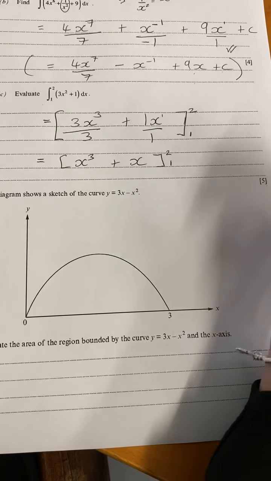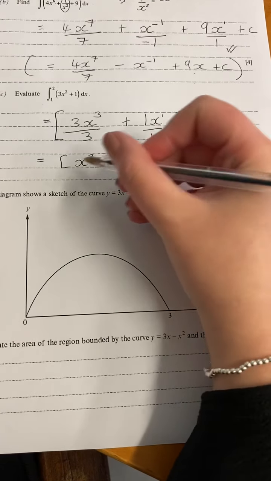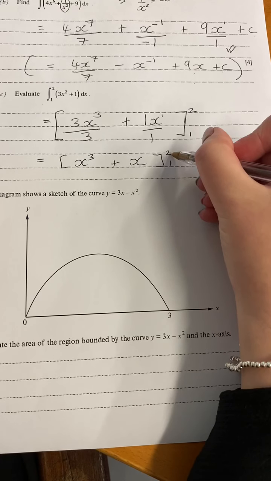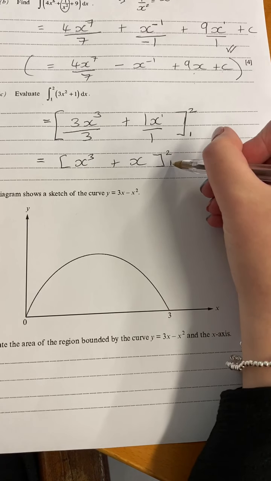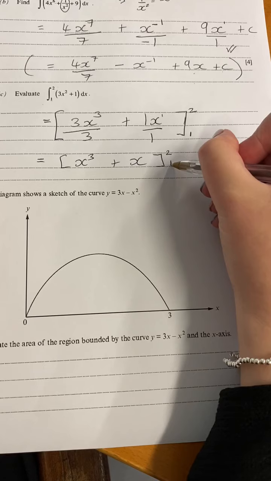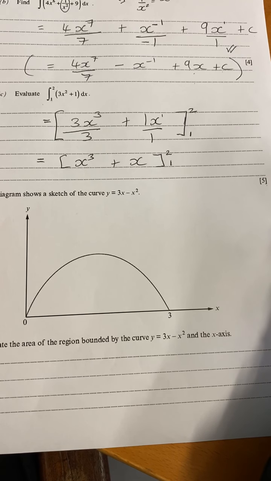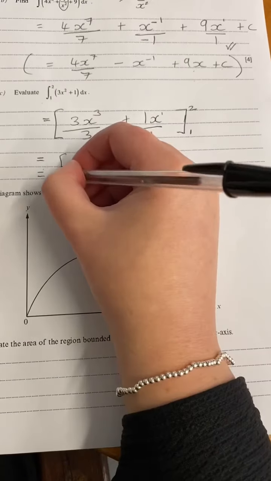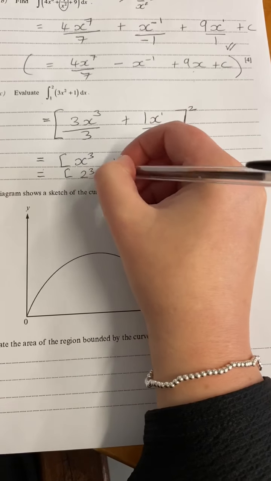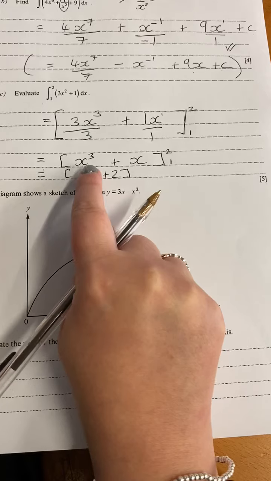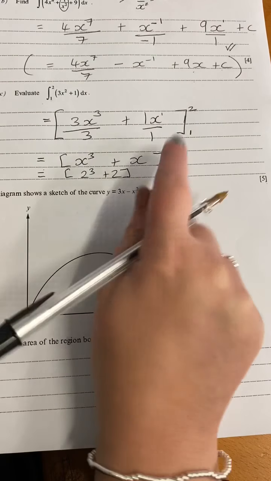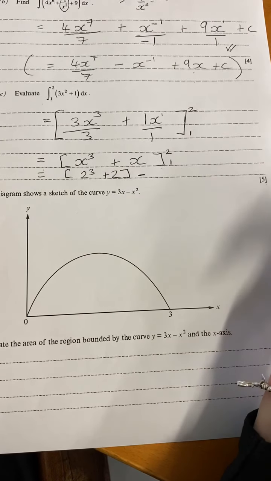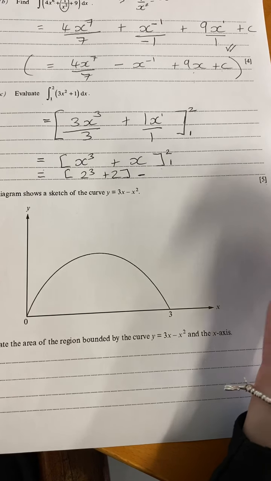Now all that means is I'm going to substitute, replace my letters with that number 2 first, then replace my letters with the number 1, and work out the difference between those two answers. I'm going to take them away. So next line, I would have 2 cubed plus 2. That would be what happens if I replace those x's with that number 2. I'm taking away, and it's always taking away, you are finding the difference between those two values.